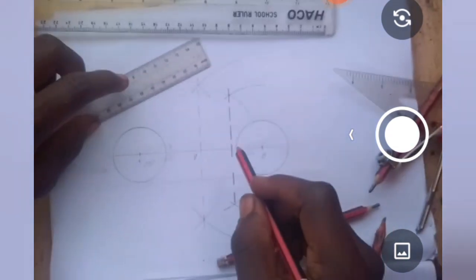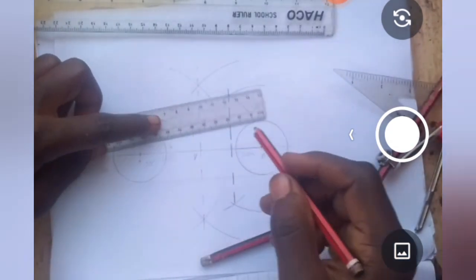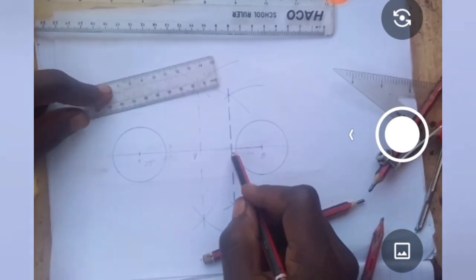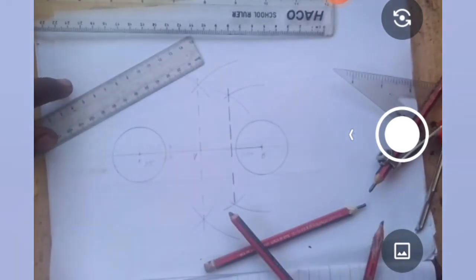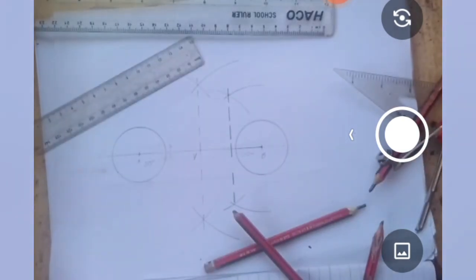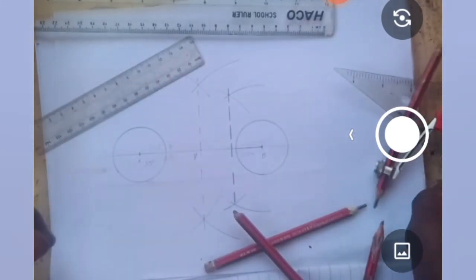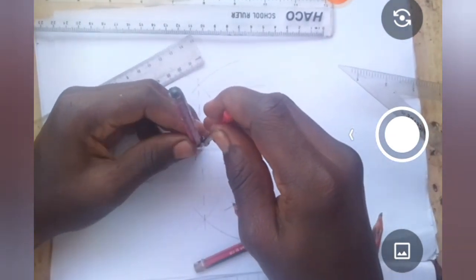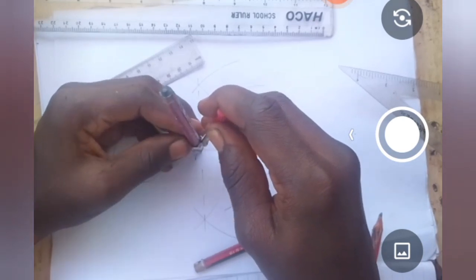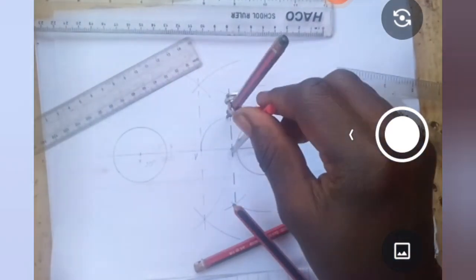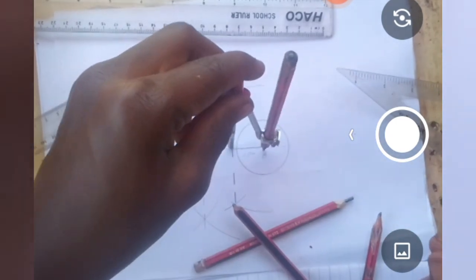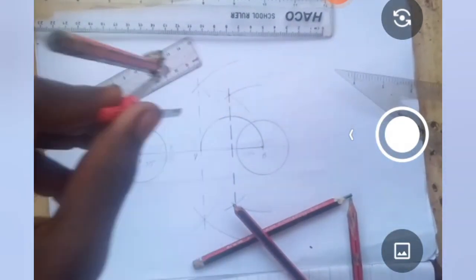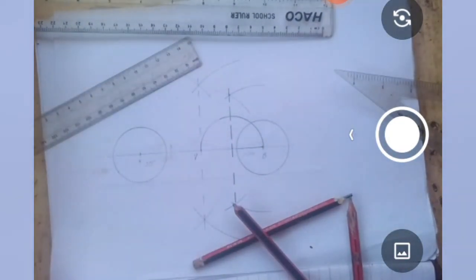Then again we bisect that line into two also, giving us another point of intersection. I think you see that point of intersection, and that point which we've got is the one that we're going to use to draw a semicircle, because we are drawing this semicircle only on line PB, from point P to B.